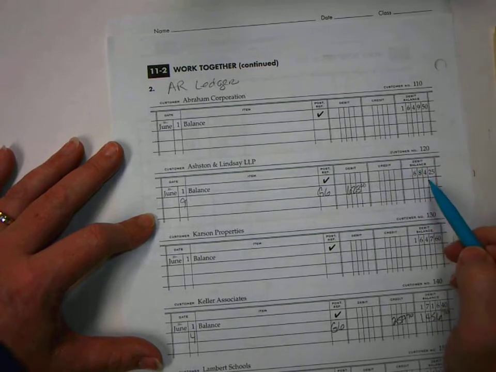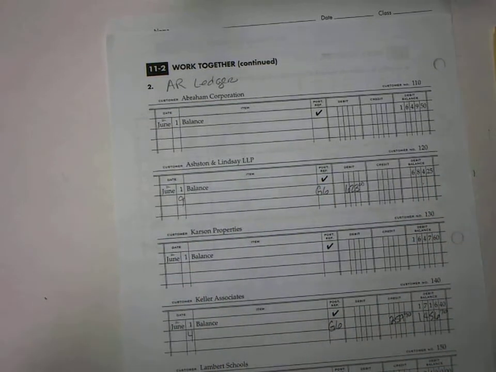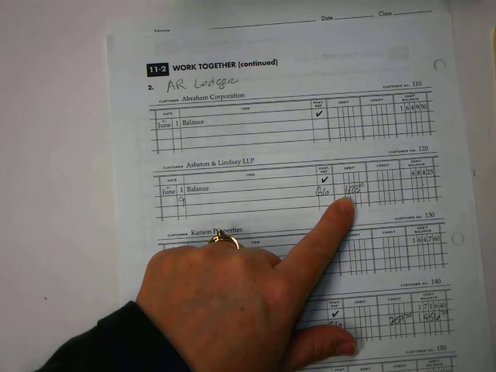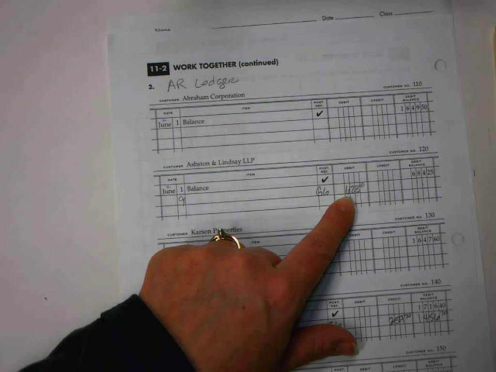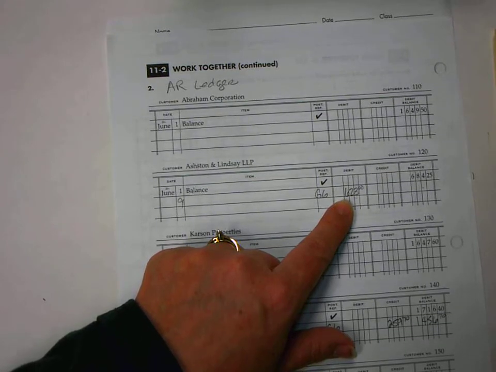Okay, and see, that's why I keep looking at that one like I did it wrong. Oh no, that's right. It should be Ashton and Lindsay. That's adding. I don't know how bad I confused you guys on that one. Plus 623.60.